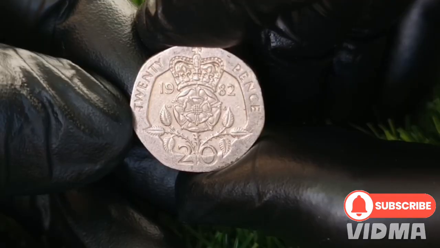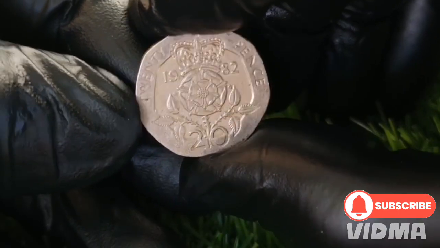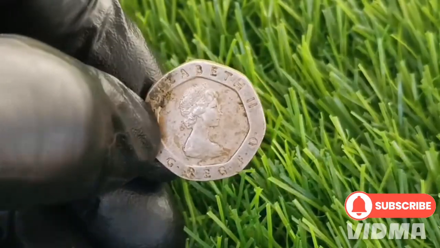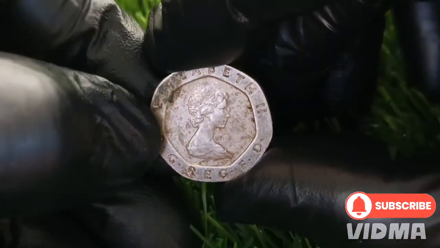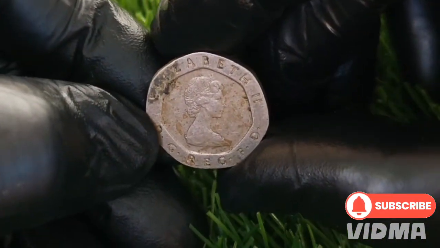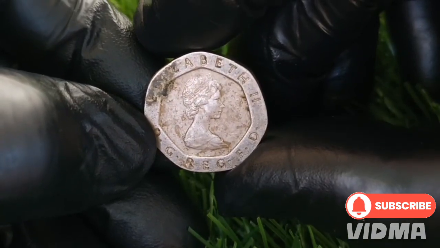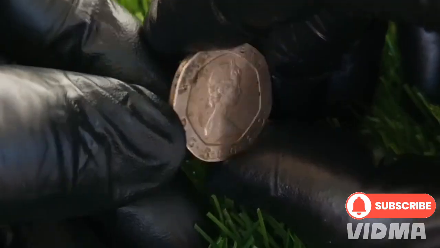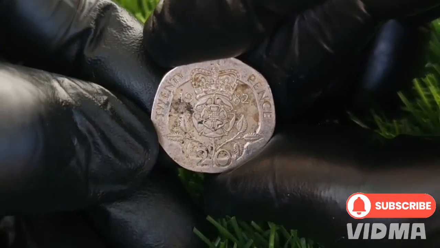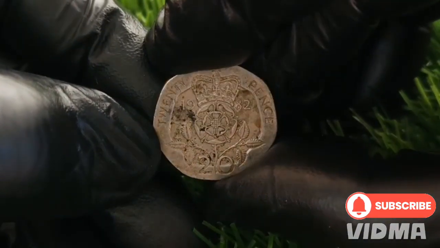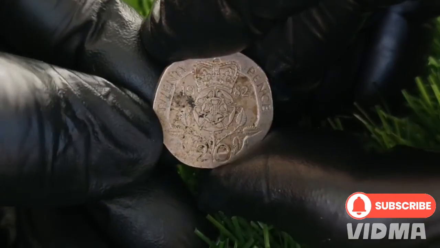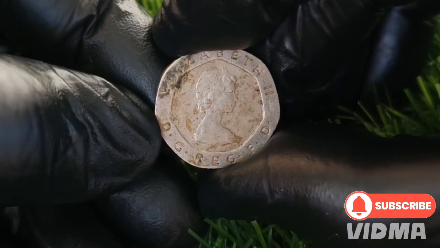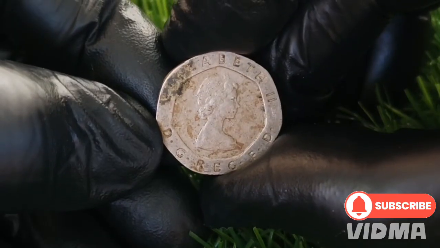From a collector's point of view, the 1982 20-pence coin is important because it marks the first year of the series. First-year coins often attract interest because they represent the beginning of a coin's production history. Although the 1982 version is not extremely rare, especially because millions were minted for circulation, well-preserved pieces can still hold value. Coins in uncirculated or brilliant uncirculated condition, meaning they have never been used and still look brand new, are often admired and kept safely by collectors.